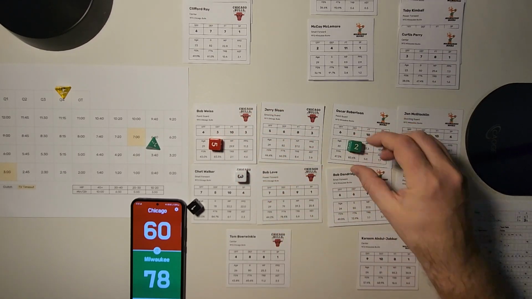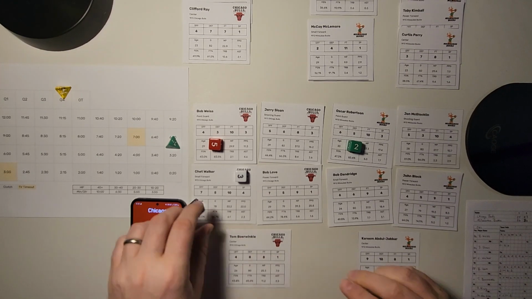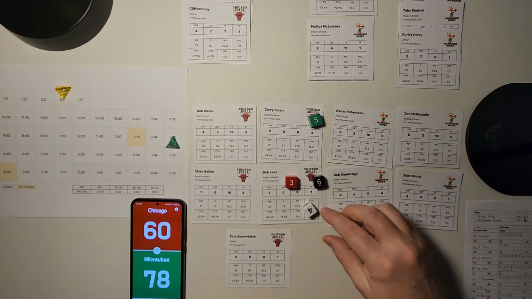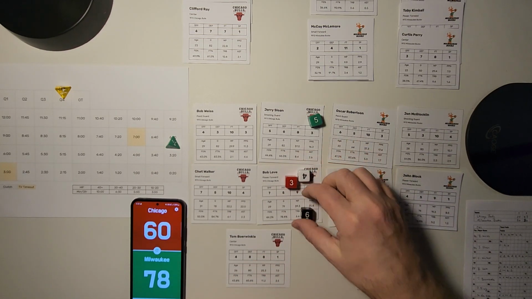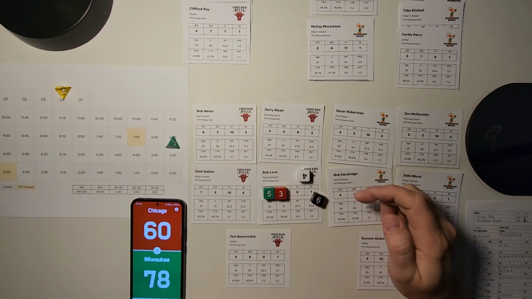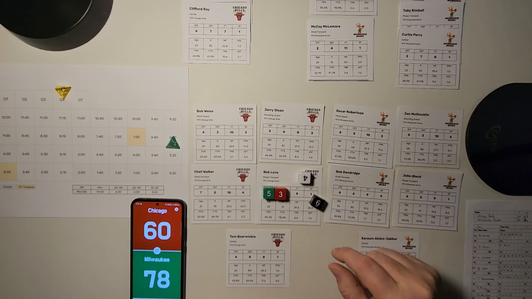So we get an 8 to a 7, and Bob Weiss is going to win the tip. That'll be Chet Walker with the miss. And we stay here on the Bulls' end. Let's see if the Bulls can capitalize on the offensive rebound. Or, I guess it's not technically an offensive rebound, but it kind of counts the same way, right?